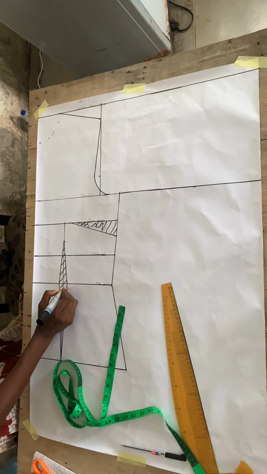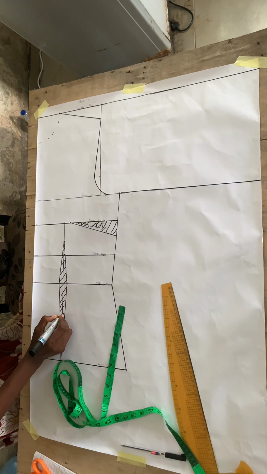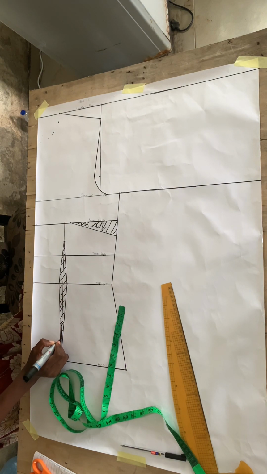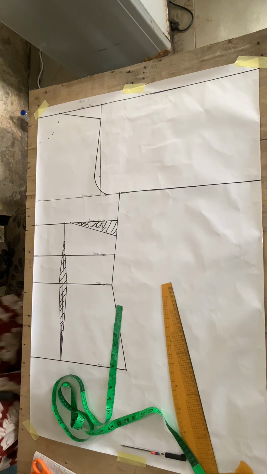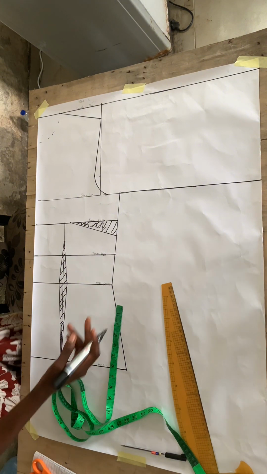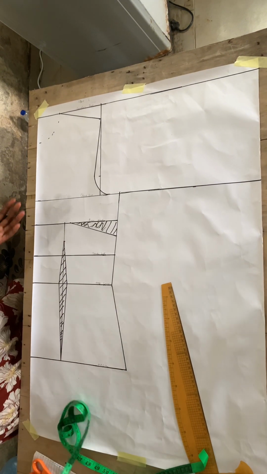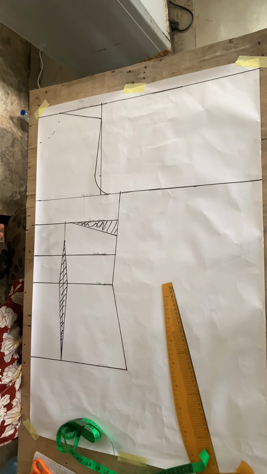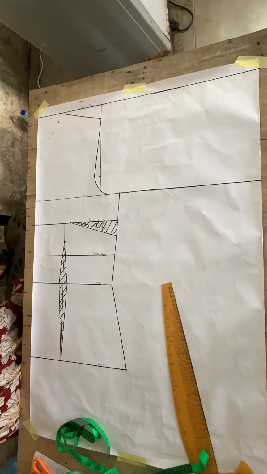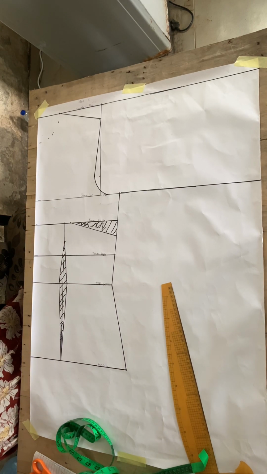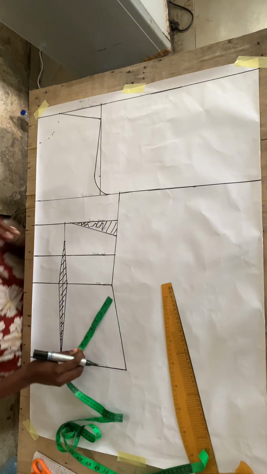And then I'm scraping out the darts because these will have to go in the end. So we're done with our front bodice this way. As you can see, this is just all we have to do. It's so easy to do.